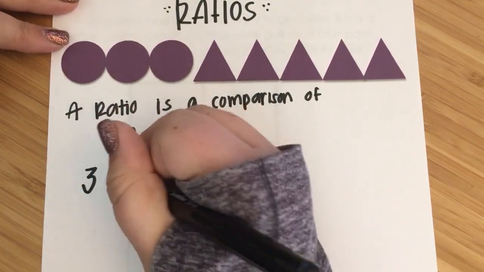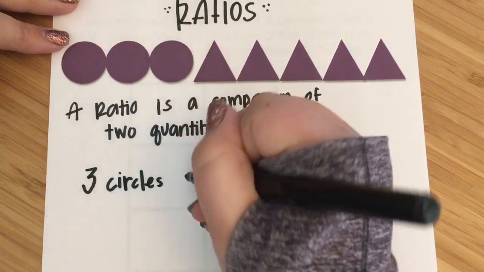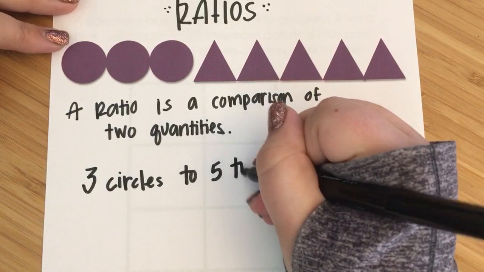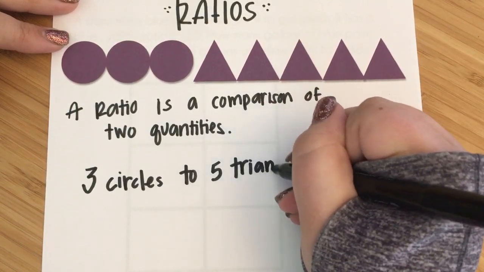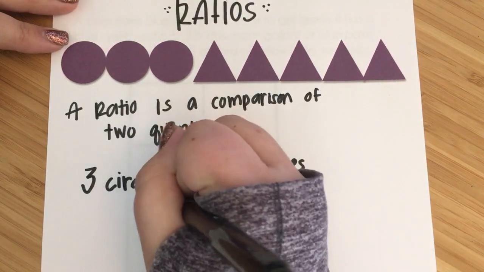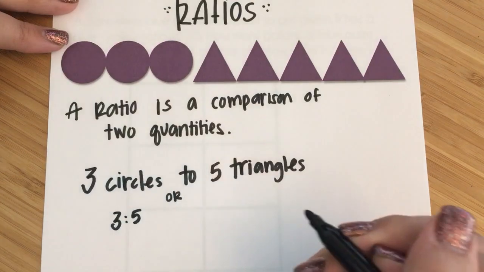So I have 3 circles, right? I mean, I counted them. 1, 2, 3. And how many triangles? So 5 triangles. So I have a ratio of 3 to 5, or I'm writing it 3 circles to 5 triangles. Great. That's great. I could write it in different ways.